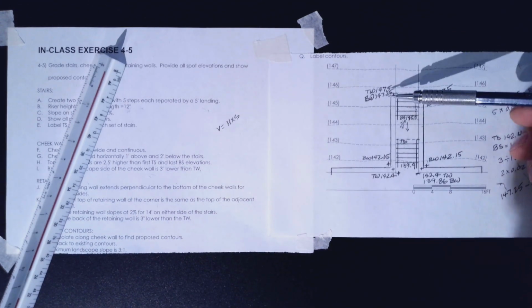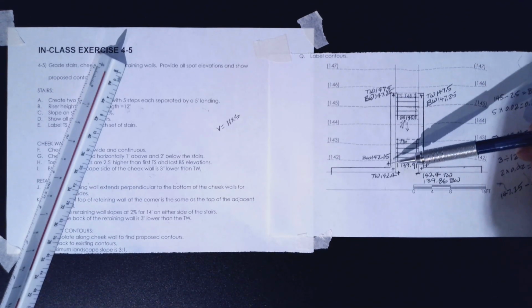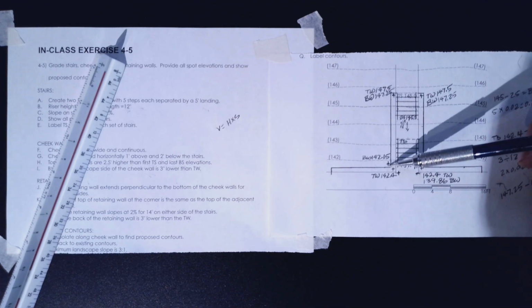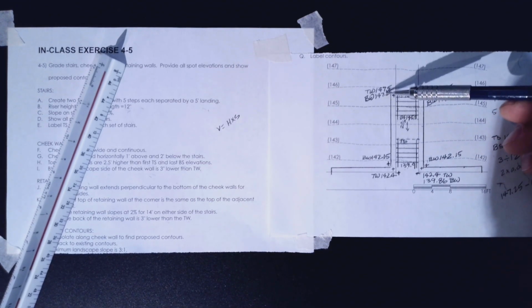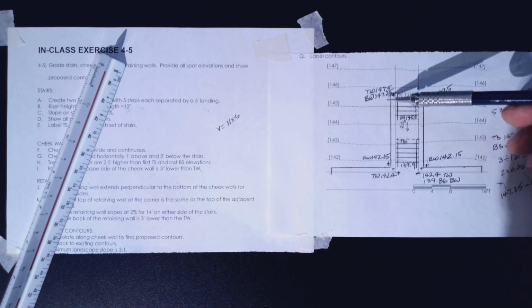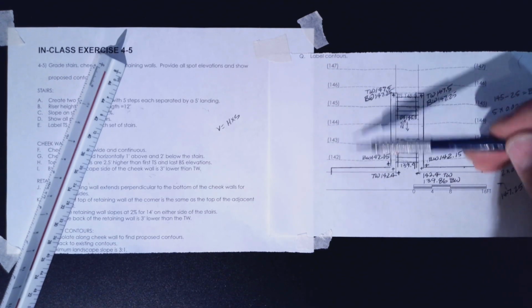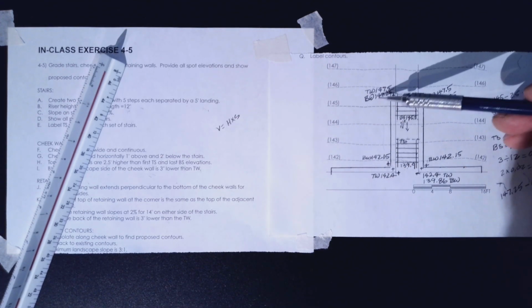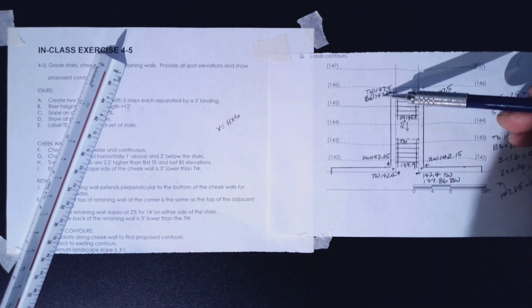So on the outside of the wall here on the grade, it drops 5.1 feet from here to here. So if this is 147.25, we're going to find the next whole contour going downhill, right? 144, 143, 142 is going downhill.